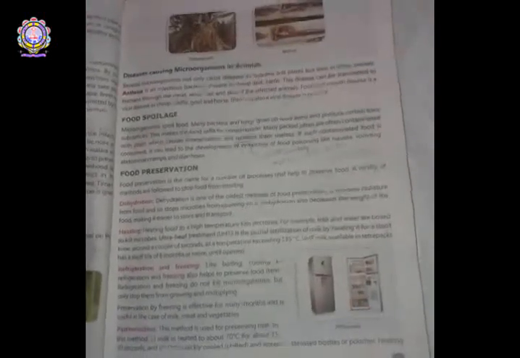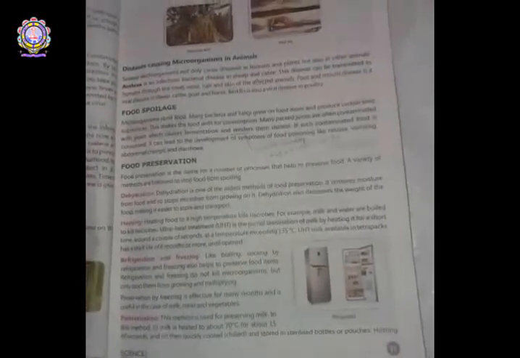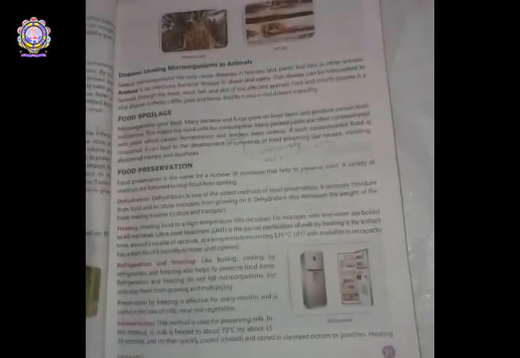Dehydration also decreases the weight of the food, making it easier to store and transport. Mostly seeds or dry foods are stored by this method.